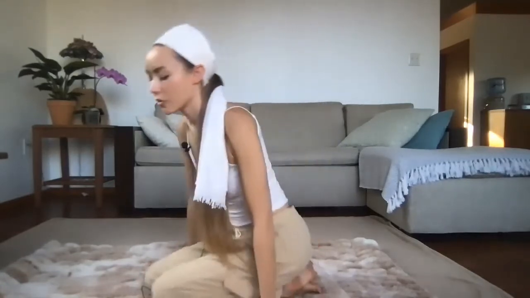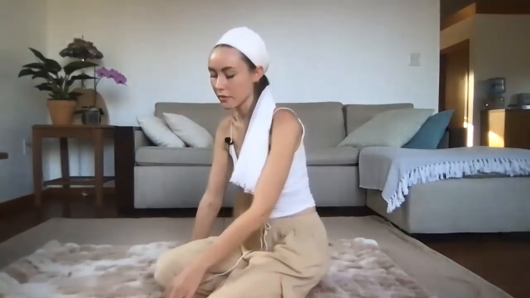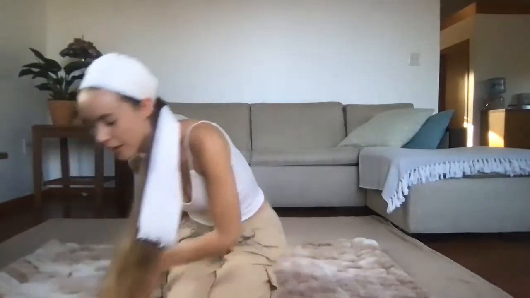Good, we're gonna do just a couple more seconds of this. You can work at whatever pace feels good and maybe play around with it. How does it feel to move a little faster? Or if you are moving quite fast, how does it feel to really slow it down into the micro movements of this pose?